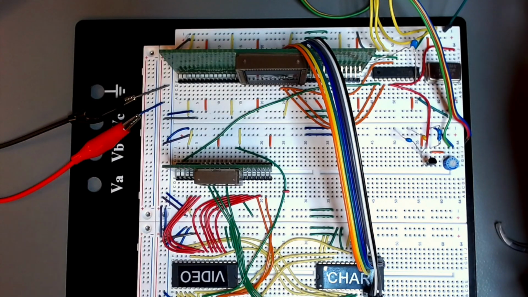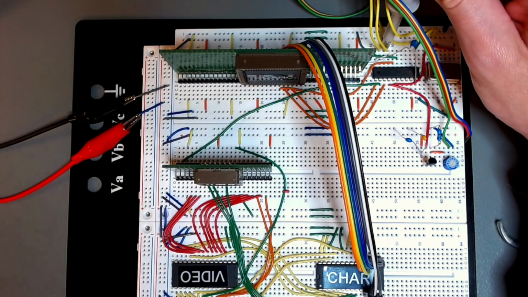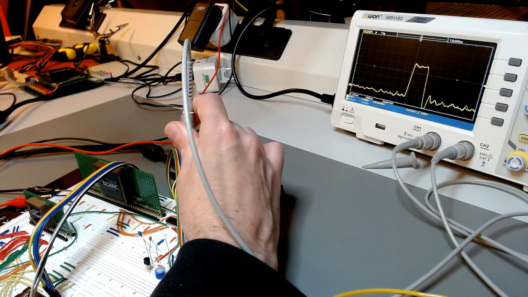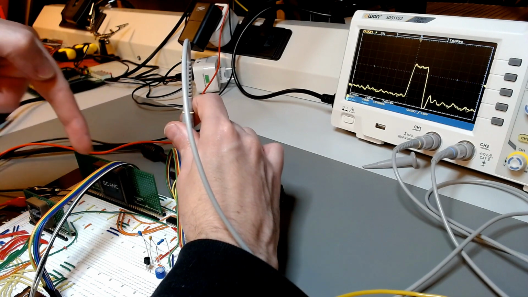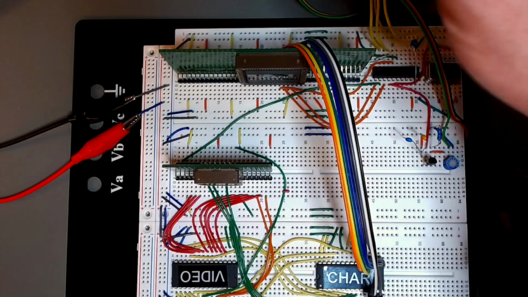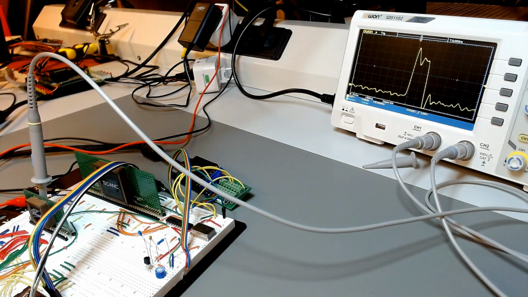Before it is buffered, it comes in here, and you see that's only 4 volts. And then it would have to travel through a long wire to Cavia with only 4 volts amplitude. That's not a good idea. So the buffering really helps.